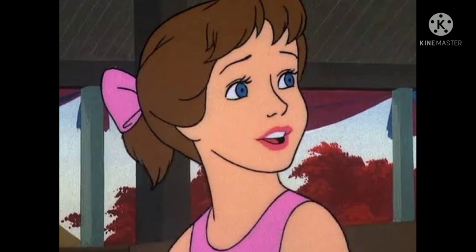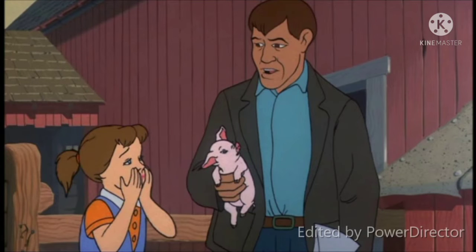Charlotte's children. Charlotte has 514 children in this novel, and what happened to them is seen at the end of the novel. Let's begin now. A little girl named Fern Arable pleads with her father to save the life of the runt of a litter of piglets.